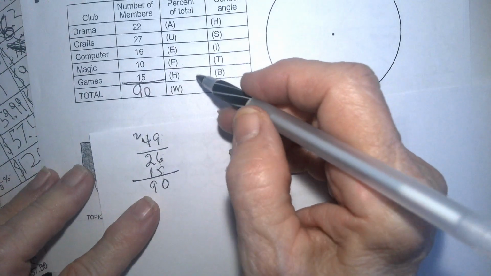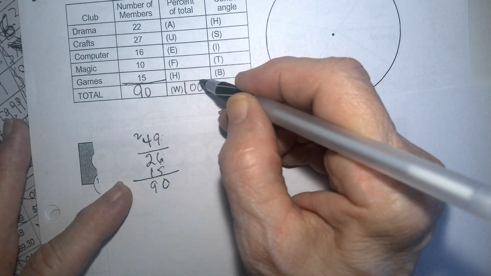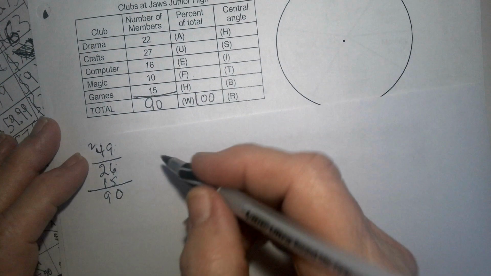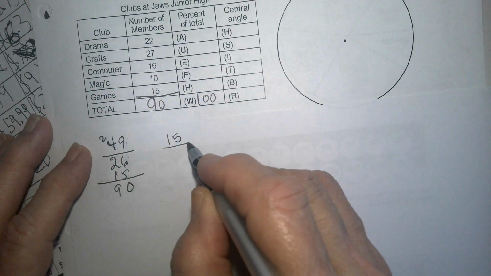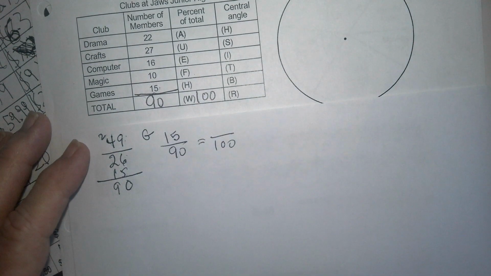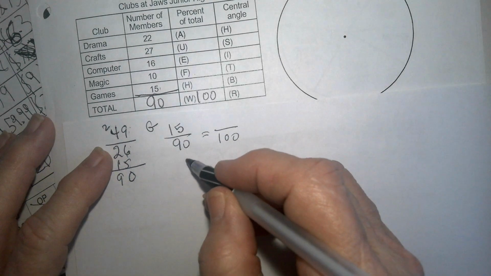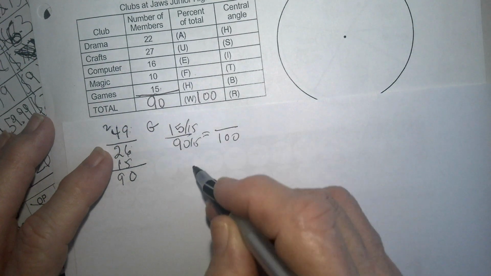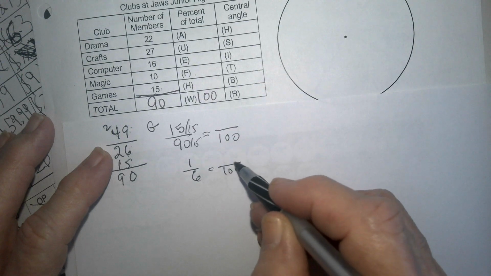And then we're looking for what is the total percent? 100. It's always going to be 100. So this one is not going to come out so nice. Let's go ahead and finish this. We'll start from bottom up. So my ratio is right there, 15/90, and this one is going to be 100 for the total. Does it help if I reduce that by 5? Not much, but it helps a little bit. So divide by 15, divide by 15. So it's going to be 1/6. We do need to cross multiply and divide.